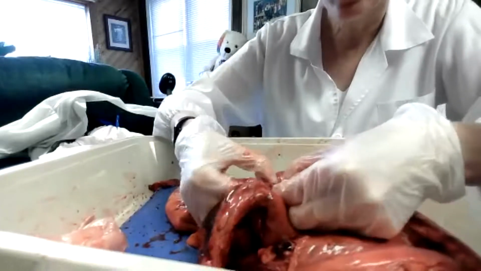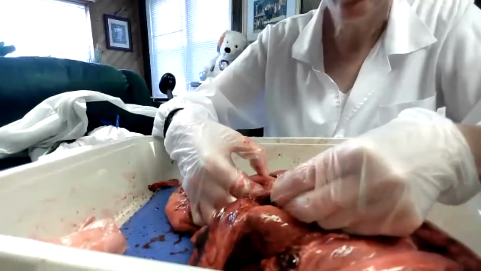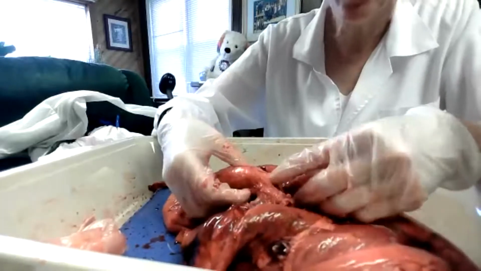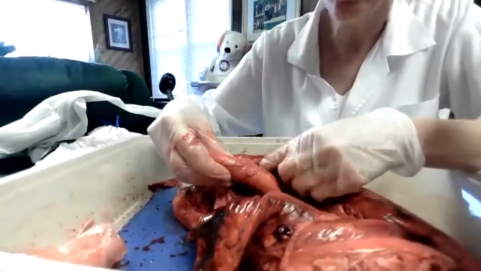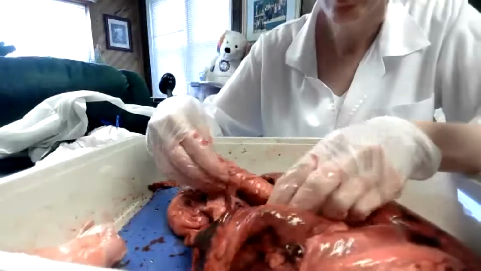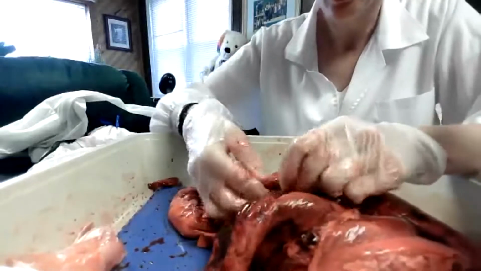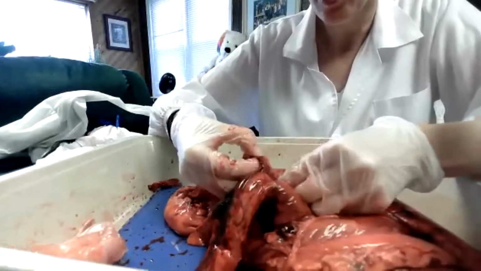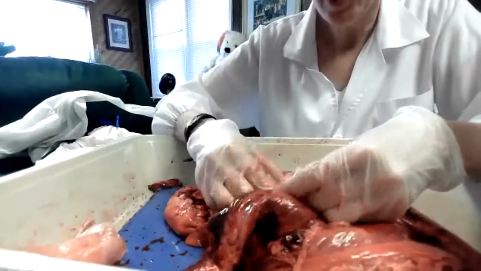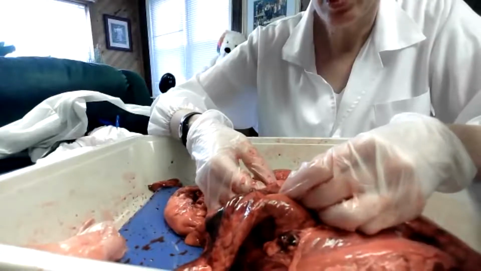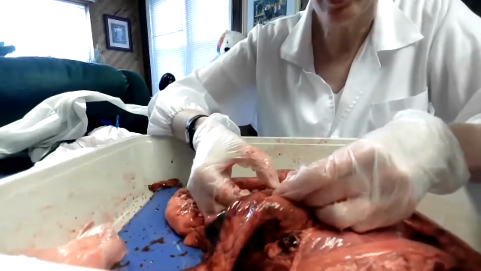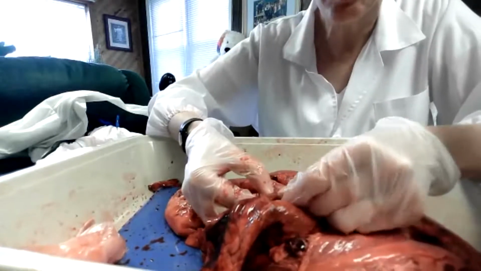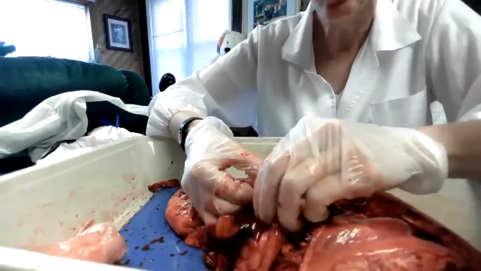I think this would be a secondary, but I'm still trying to figure out why the carina is all the way down here when we were looking at one up here. But I think this is a secondary. So this right here has to be a secondary also.